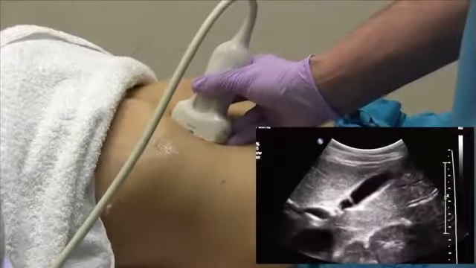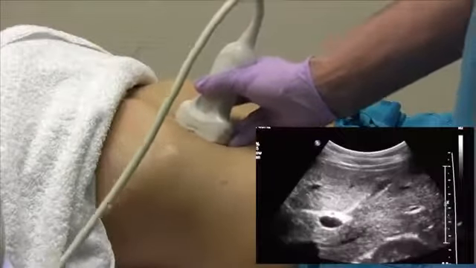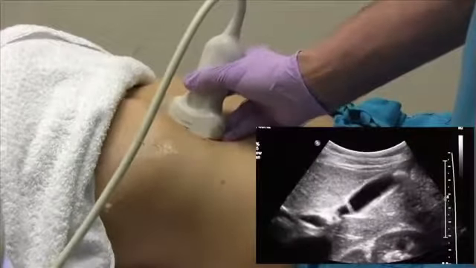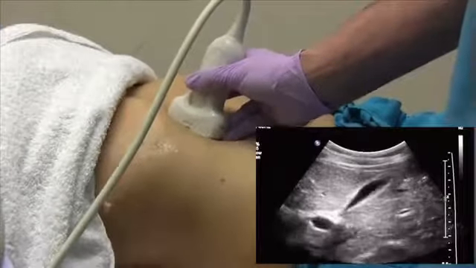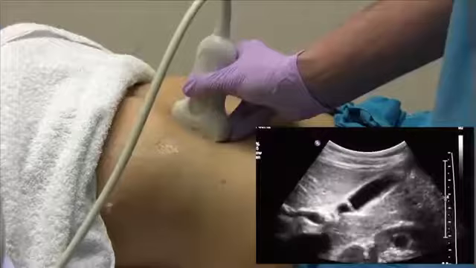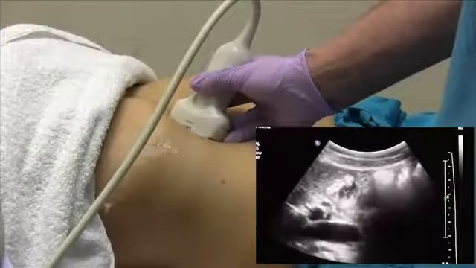And so again, you might not be perfectly sagittal to the body to get a sagittal gallbladder. And from here, once you find that elongated gallbladder, you just sweep through.